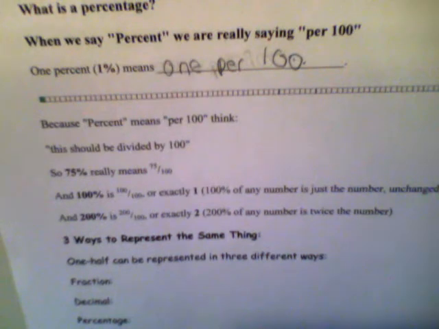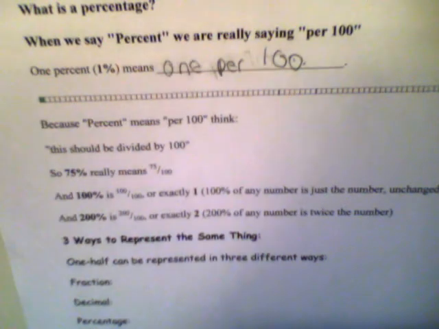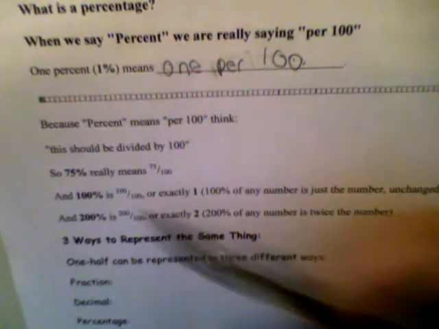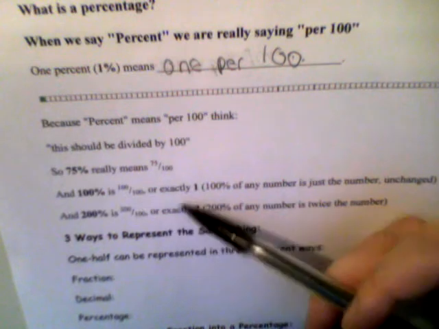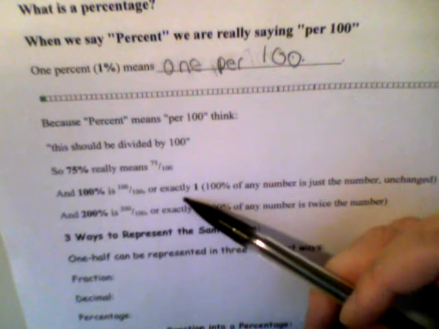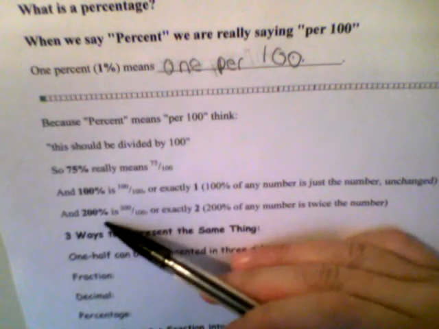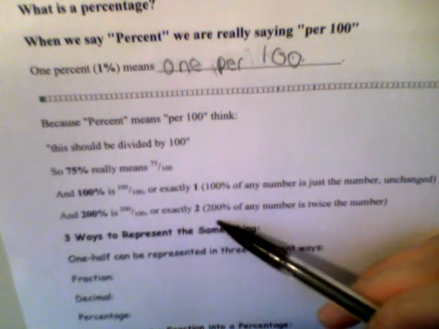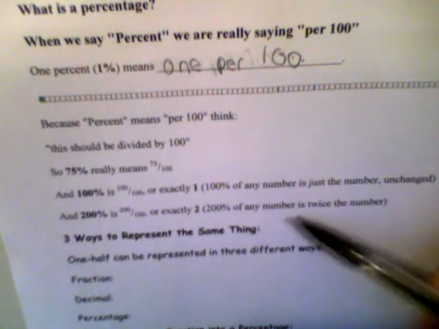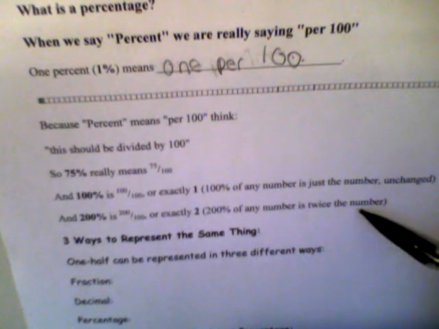So 75% really means 75 over 100, or 75 divided by 100. And likewise, 100% is 100 over 100, or just exactly 1. 200% would indicate 200 over 100, or exactly 2. So 200% of any number is just twice the number.